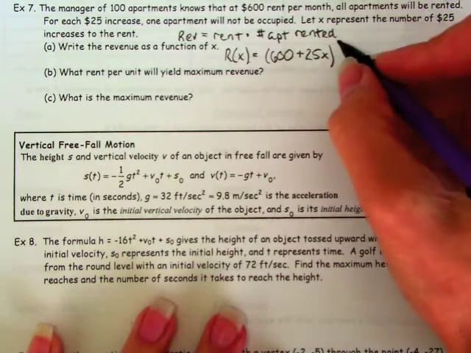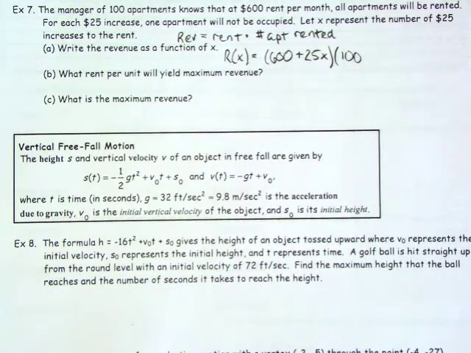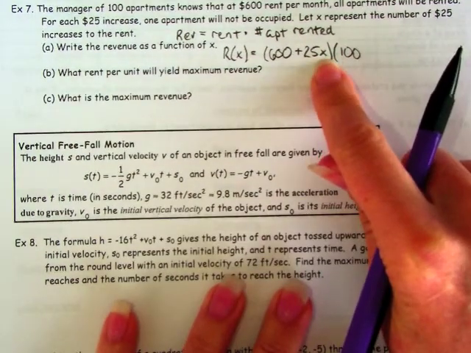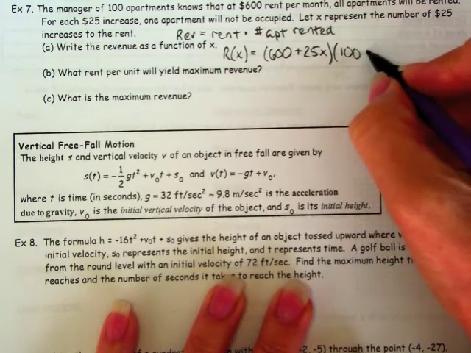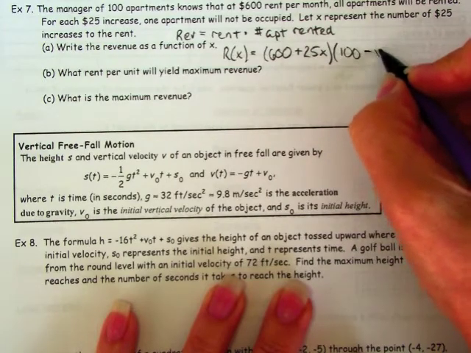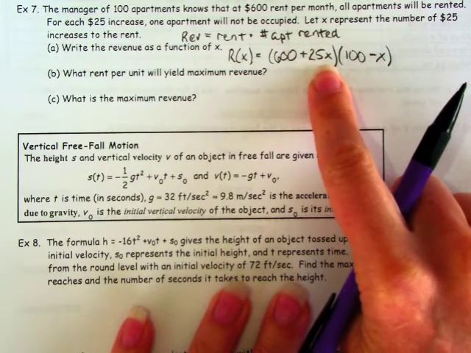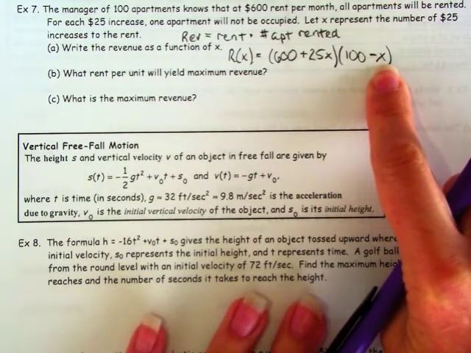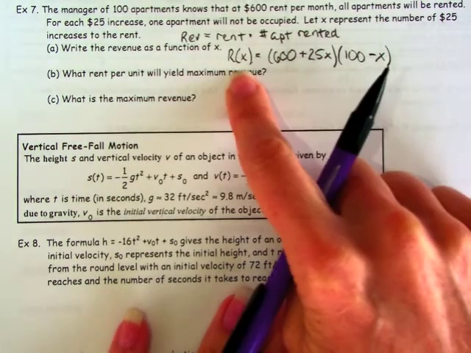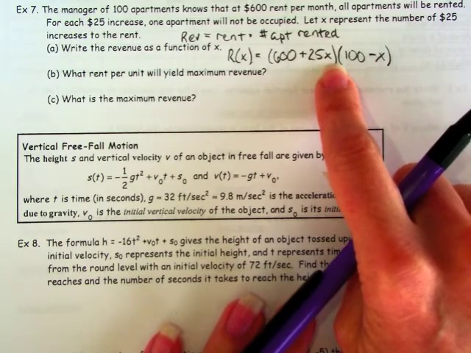And then the number of apartments rented, well, if I just charge $600, all 100 of them will be rented. But every time I have an increase of 25, so for every X, we decrease our number of apartments rented. So we're going to say minus X here. Because if I choose to increase by 25 3 times, then I'm going to go down to 97 apartments rented. Okay, this gives us our revenue. Obviously, it doesn't have the cost. It's not our profit, but it's our revenue function.